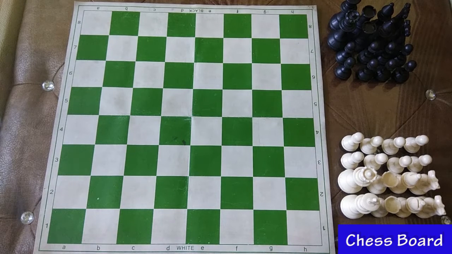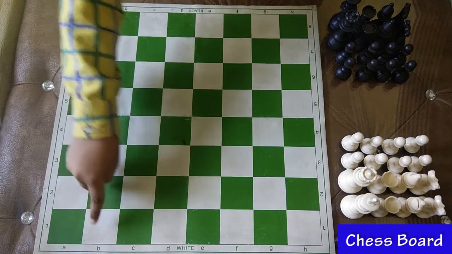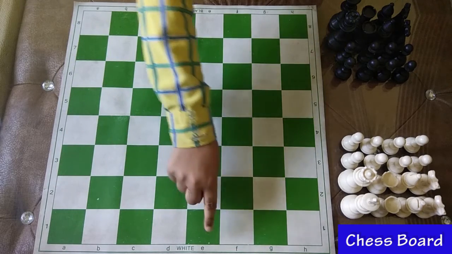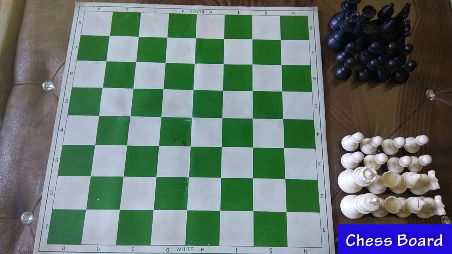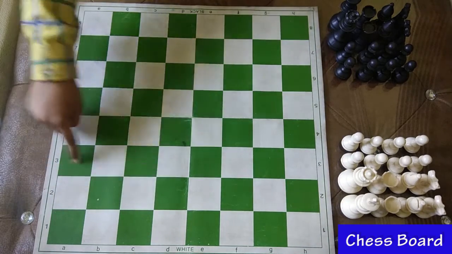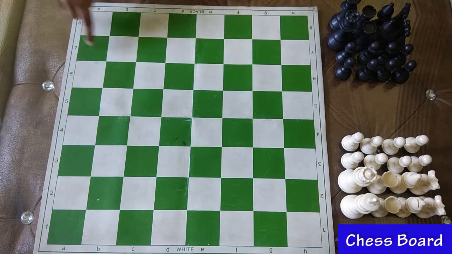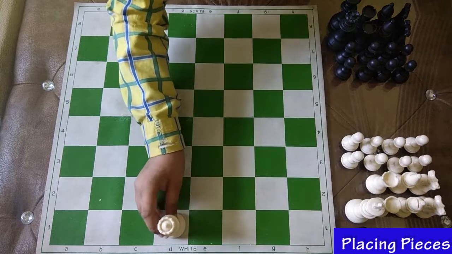These squares can be called A1, B1, C1, D1, E1, F1, G1 and H1. Similarly, these squares are A1, A2, A3, A4, A5, A6, A7 and A8. Now we will place the chess pieces on the board.